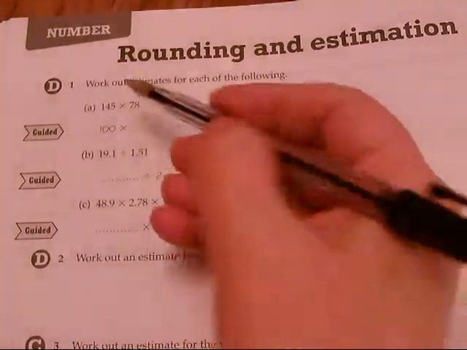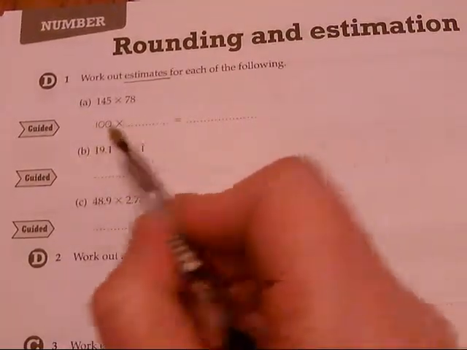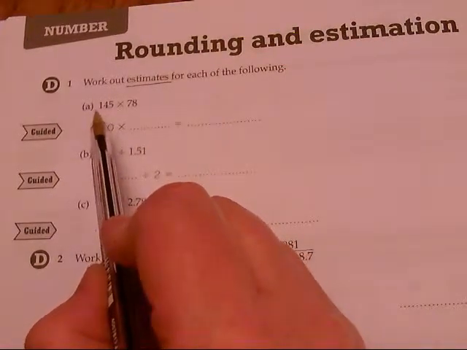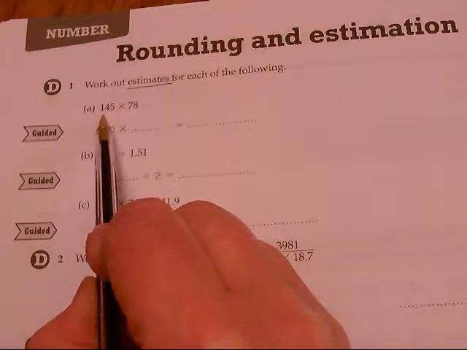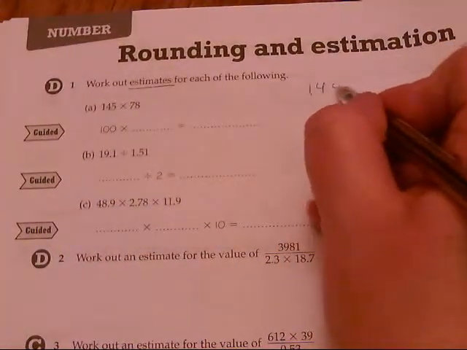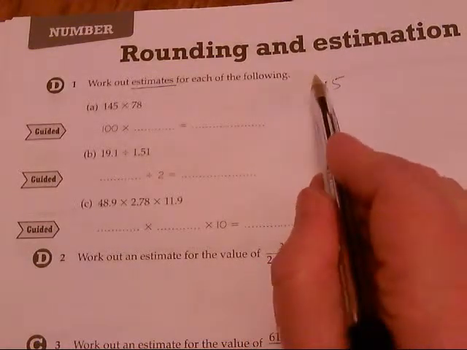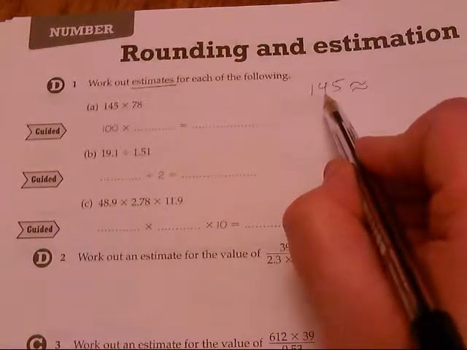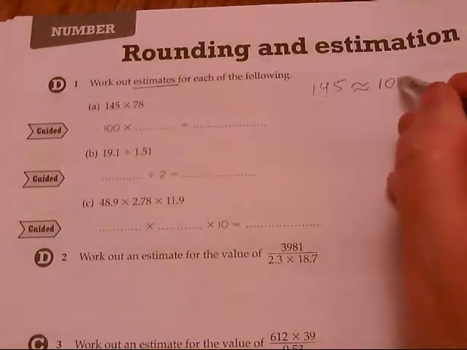Alright, when they ask you to estimate something, what you need to do is round each number to one significant figure. One significant figure is the first digit from the left which is not equal to 0. So 145 will be rounded to the very first digit from the left which is not 0, so 1. And rounding, we see what is the next digit. The next digit is 4, which is less than 5, so we are rounding that to 100.